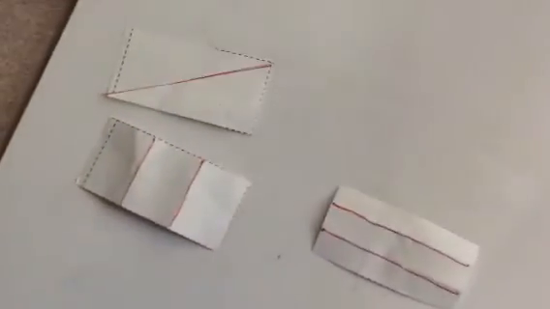Now, when we get to fourths, you're going to find out that there are lots of different ways that you can partition a rectangle into fourths. You can partition a rectangle into fourths by just folding it in half, the short way, the hamburger way, and then folding it in half again.